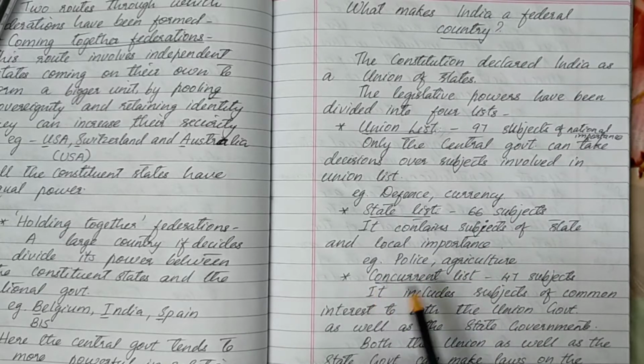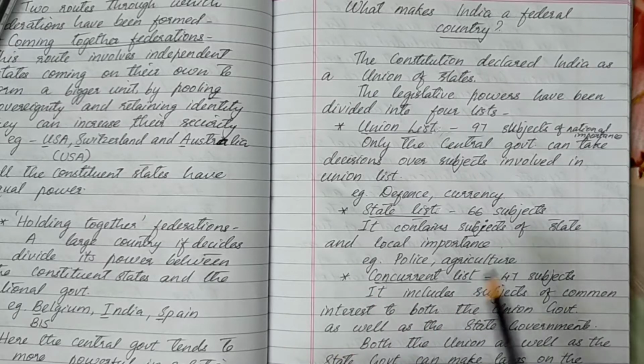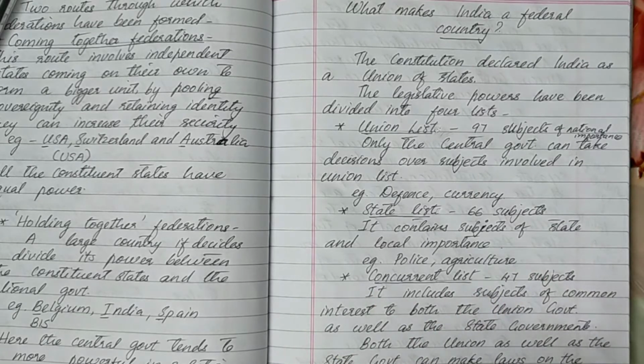Examples are police and agriculture. So only the state government will take the decision. There are 66 subjects. Next comes the Concurrent list. It consists of 47 subjects.